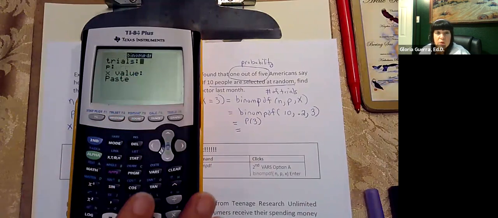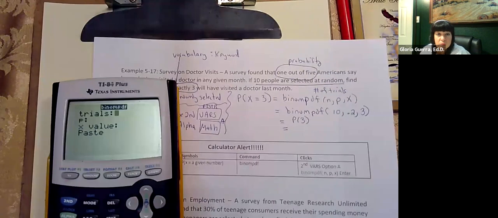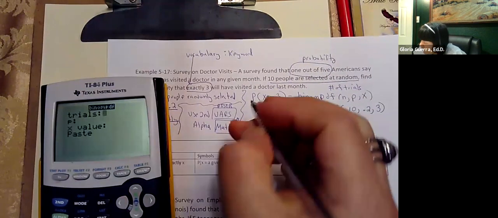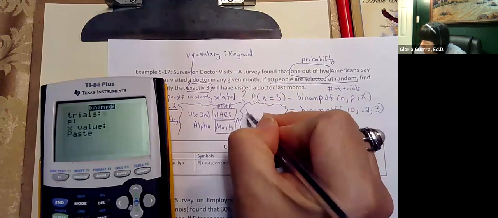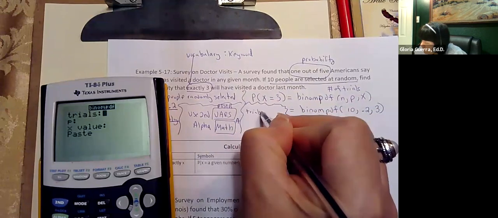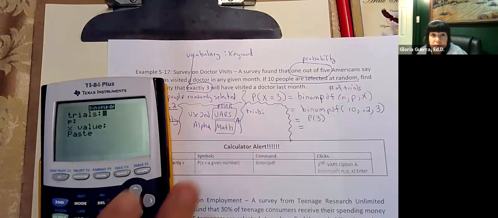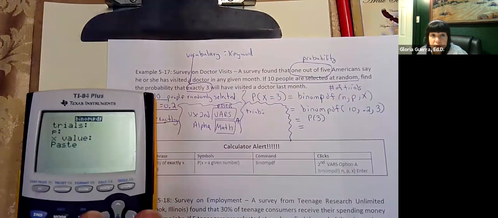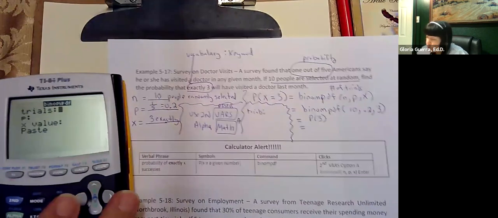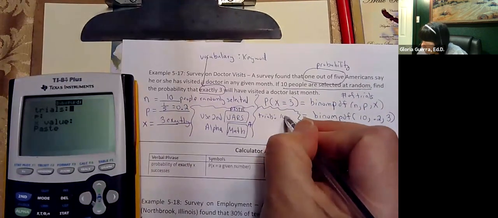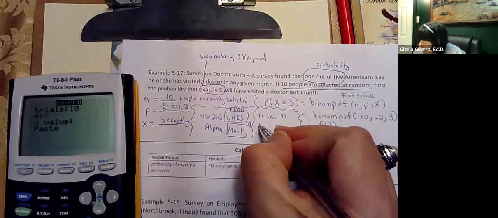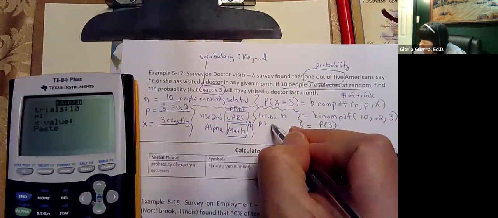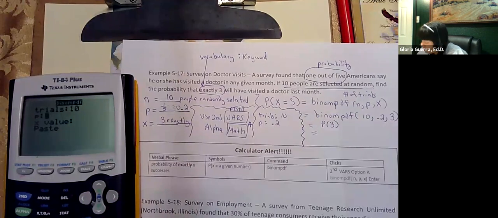Okay, so then your trials, that's 10. So type 10, enter. Your probability is 0.2, enter.